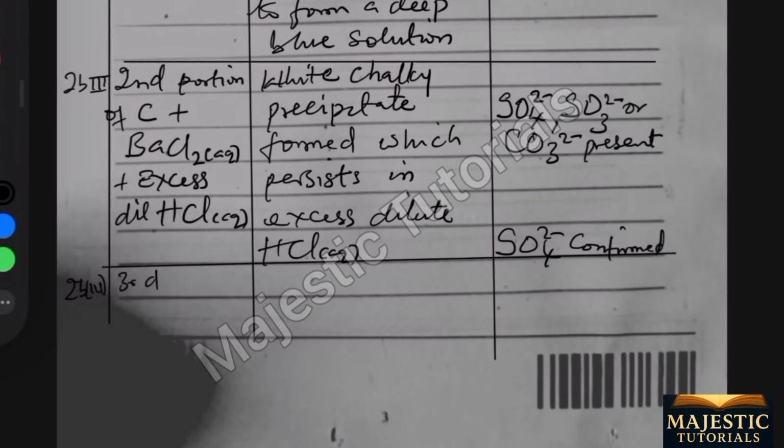So the other one, say the third portion of C plus Fehling's A and B plus 1. Just now, write what the written there is that on adding A, there will be no visible reaction, but on adding B, a deep blue solution is formed which turns brick red on warming. That should be the correct thing.